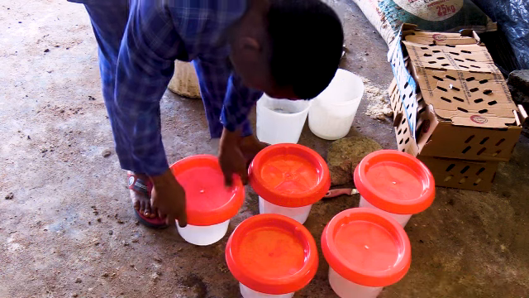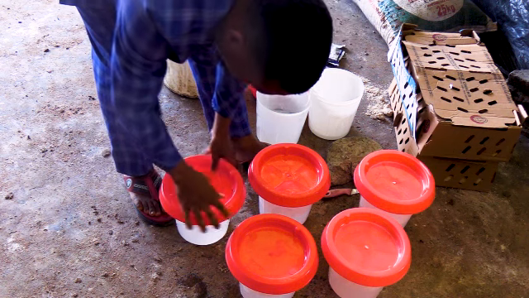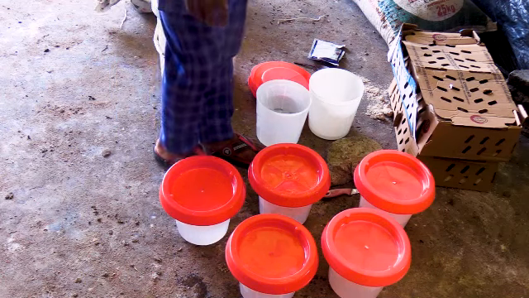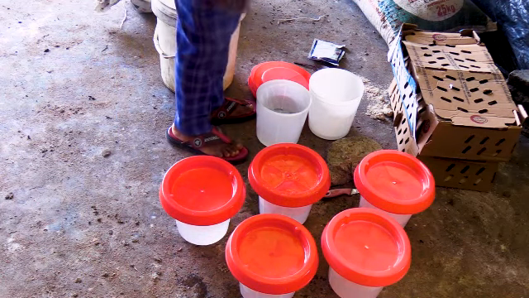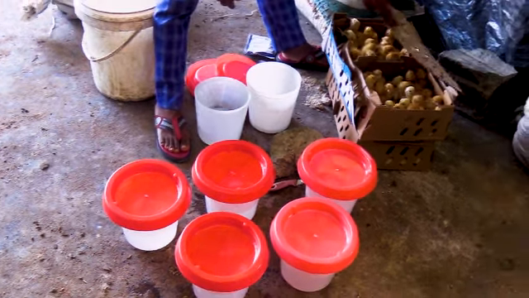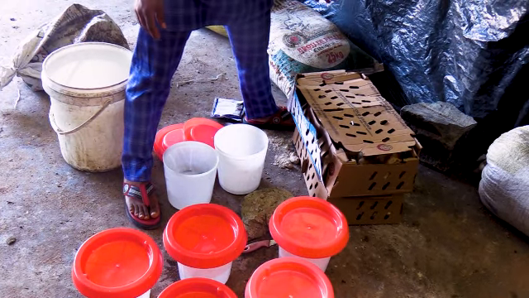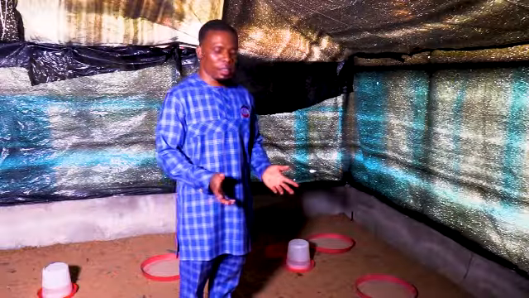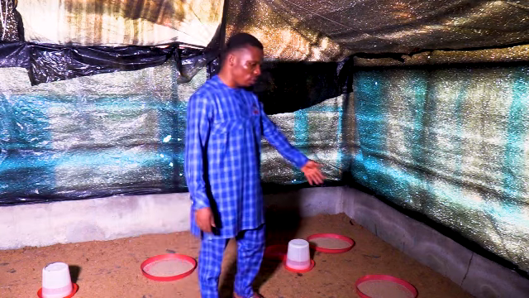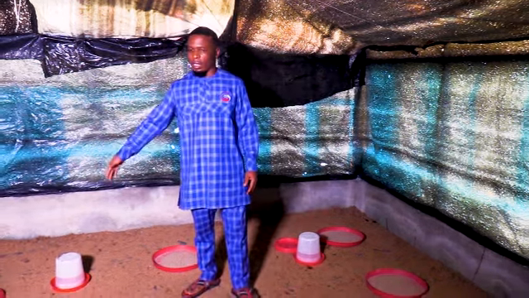So we are going to put them inside. We are done. What we are going to do is count the birds and put them inside. So let's get on. We are inside the building house now, and you can see the feeders are already in place, and the drinkers also have been placed in order.